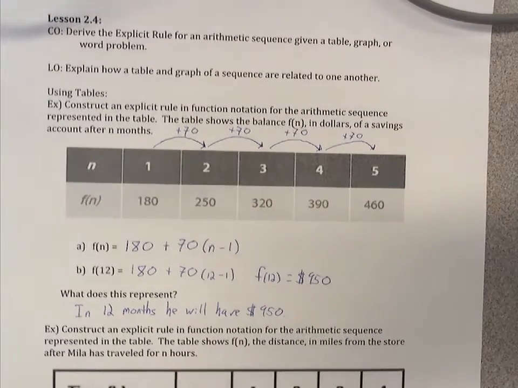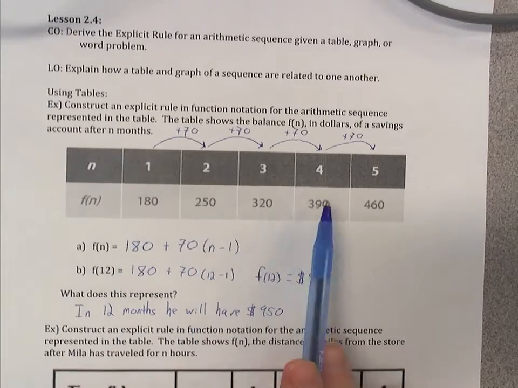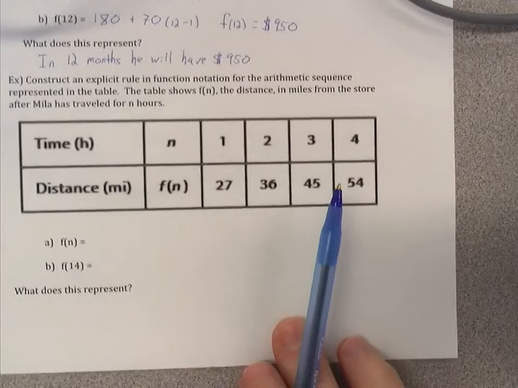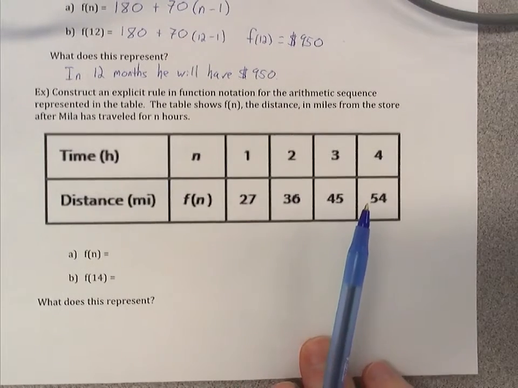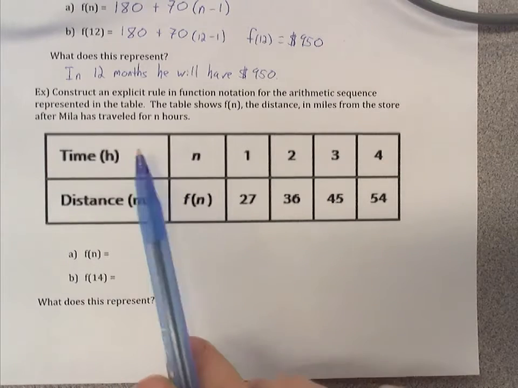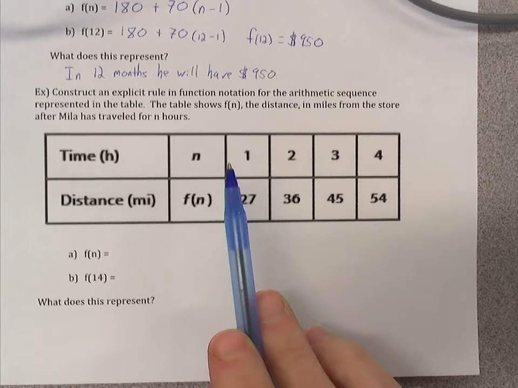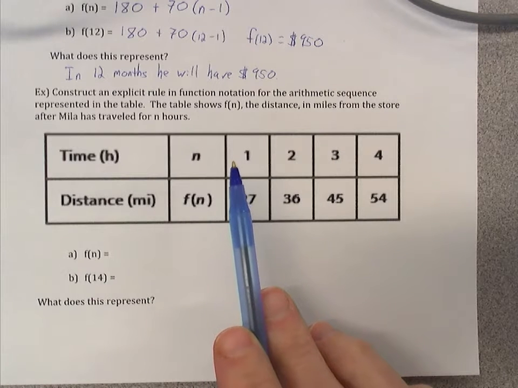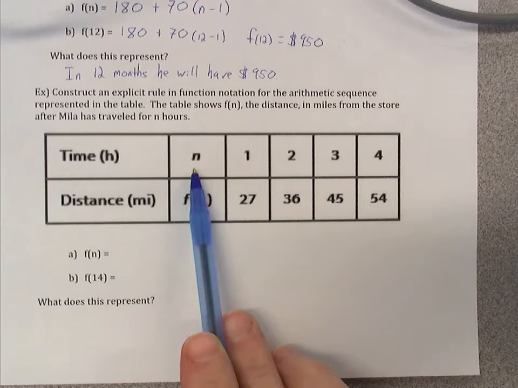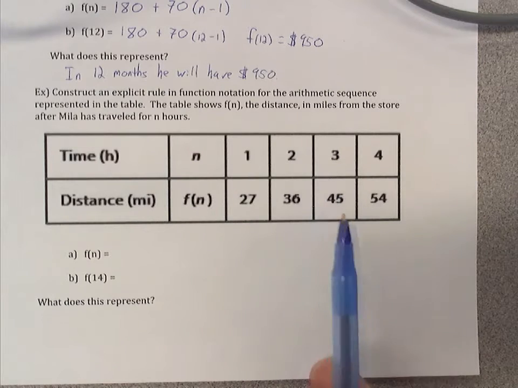Okay, so it's pretty simple, really, if we just think about how this data is changing over time. So let's try that again. Let's try to construct an explicit rule in function notation for the arithmetic sequence represented in this table. The table shows f of n, the distance in miles from the store after Mila has traveled for n hours. So n again: 1, 2, 3, 4 represent the hours that she's traveling.